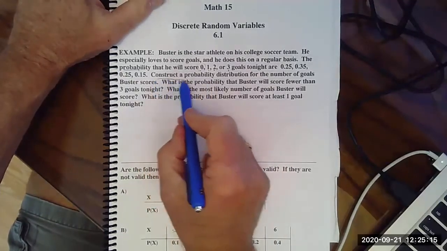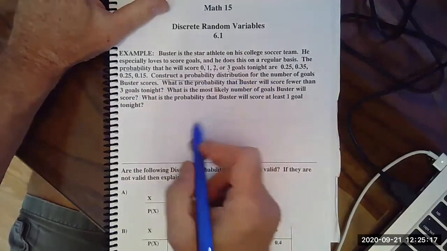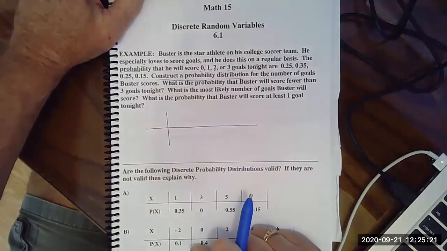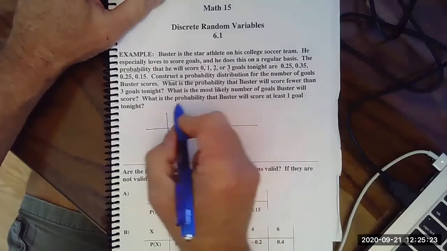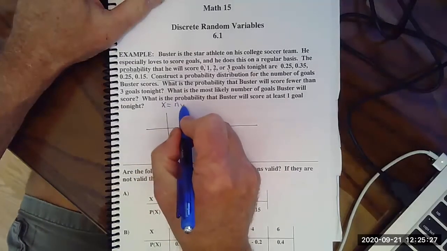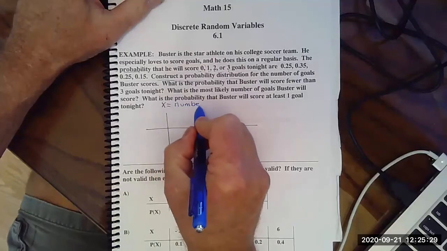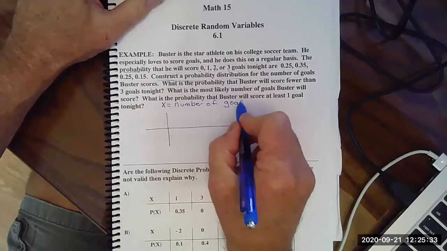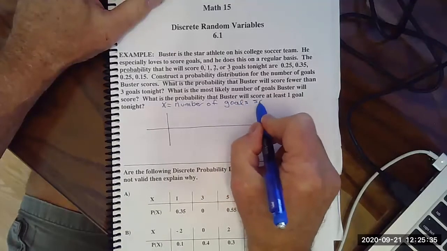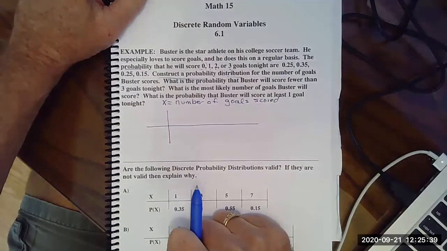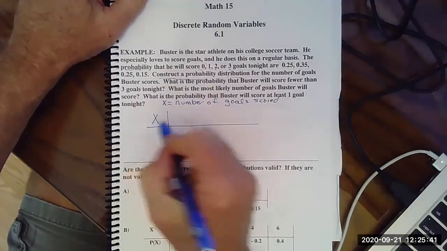Here it says construct the distribution. And that's what you're going to do right here. So you'd say X equals number of goals. So number of goals scored, X here.